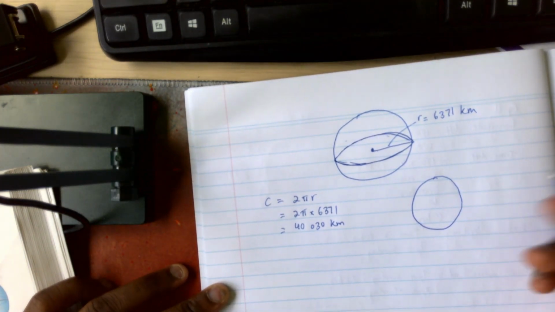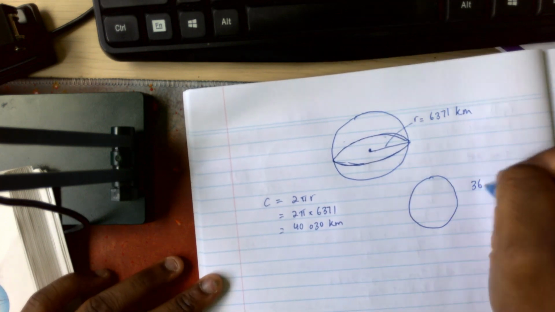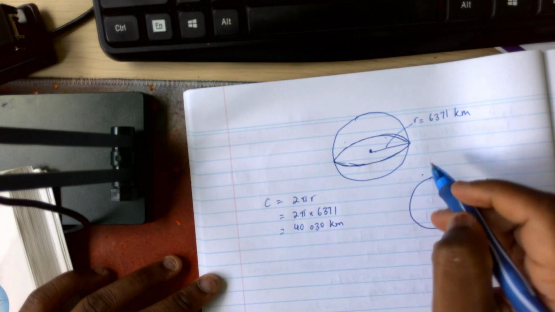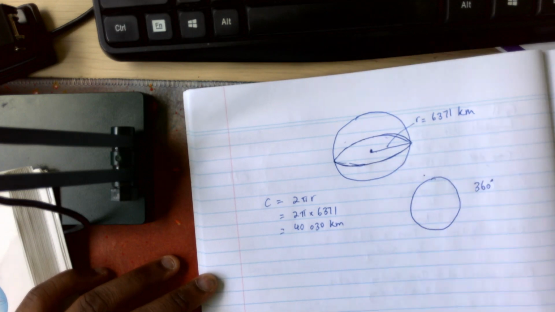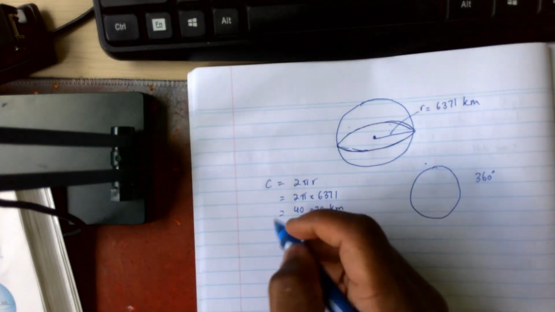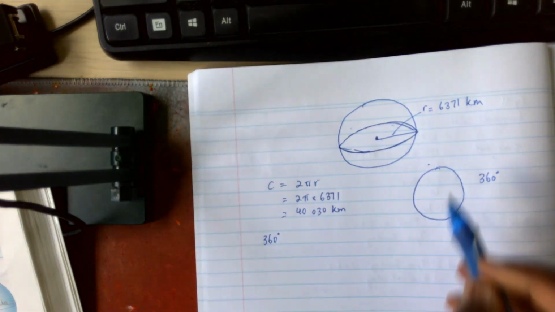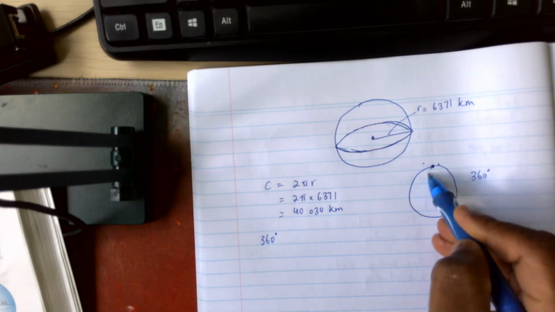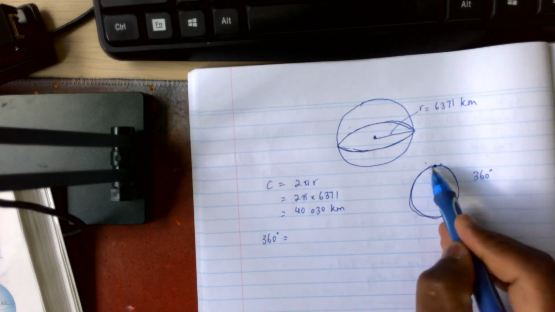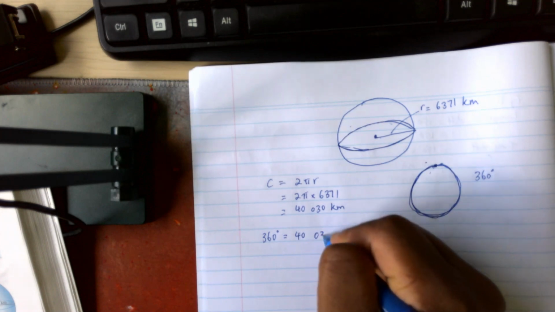We also know that this circle, if I draw it over here, is a shape with 360 degrees. So this is 360 degrees going all the way around this circle. So if I can compare two things, you can say that the 360 degrees in this circle, going from, if I start at this point, going all the way around, is equal to, as a circumference, 40,030 kilometers.